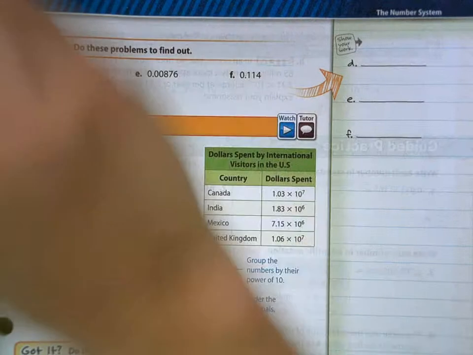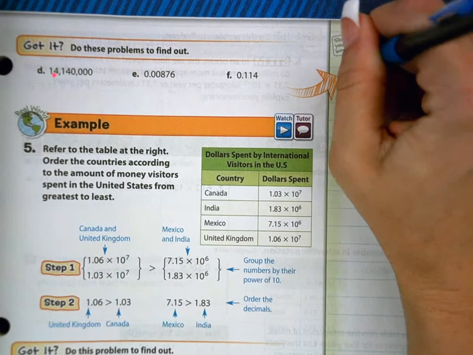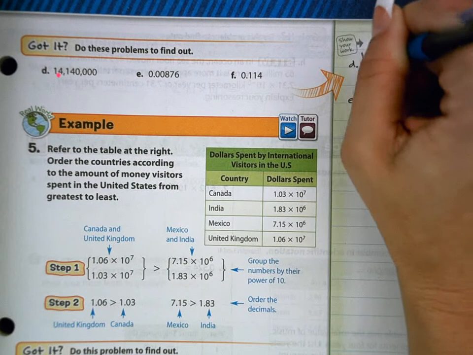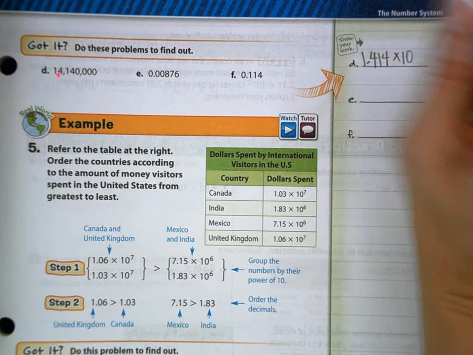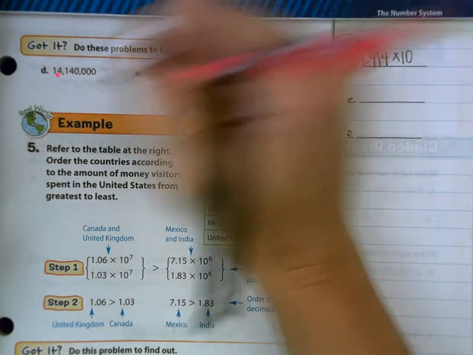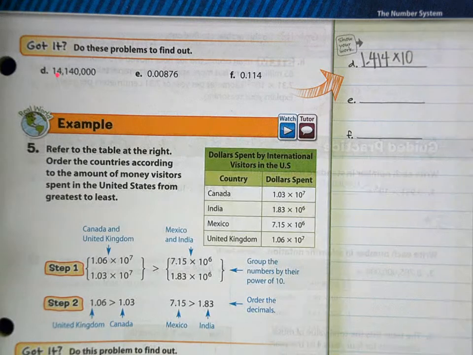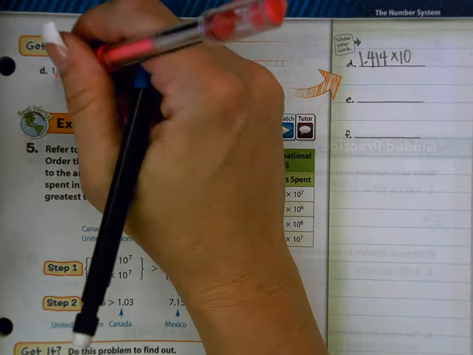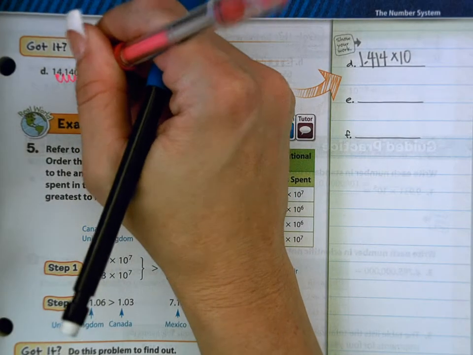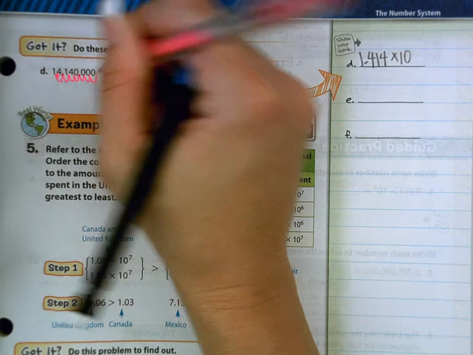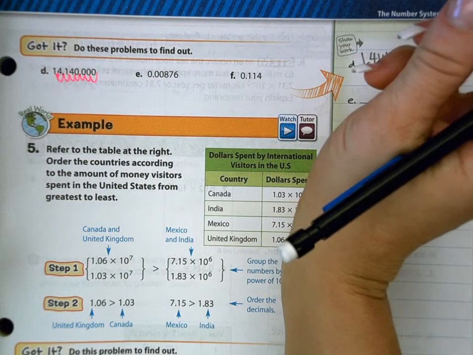So I want this to be written as 1.414 times 10 to the, are you moving to the left or to the right? To the right. And how many spaces do you have to move? I counted 7. Did anyone else count 7?